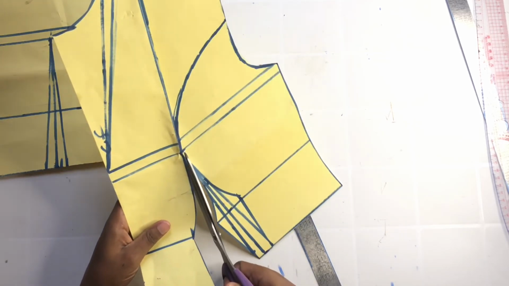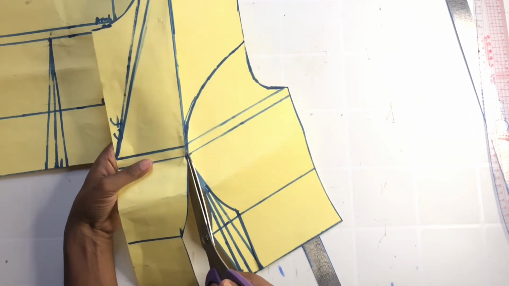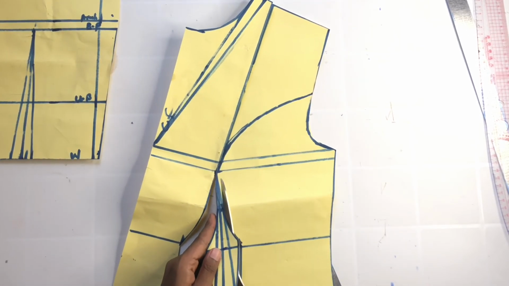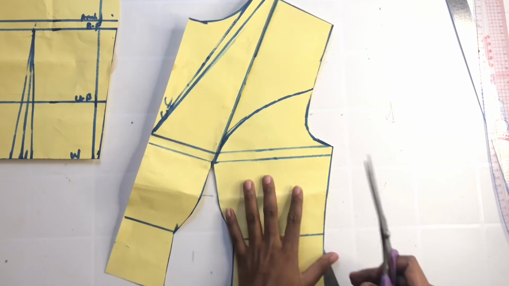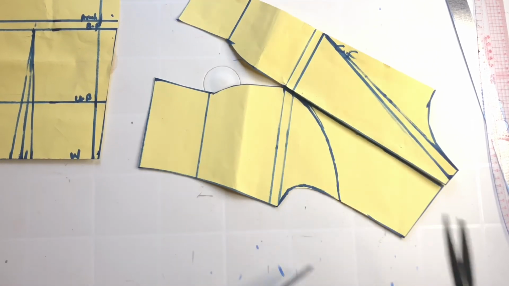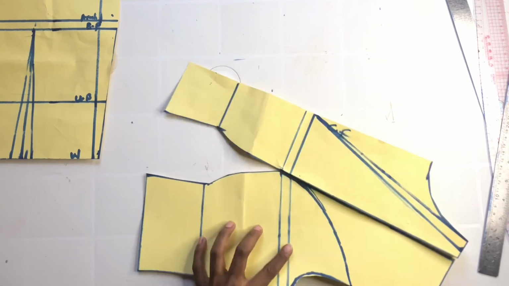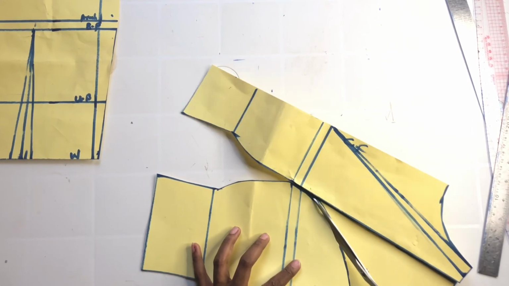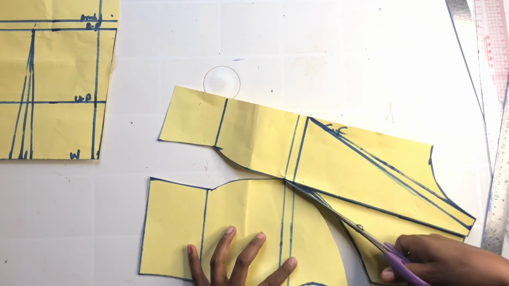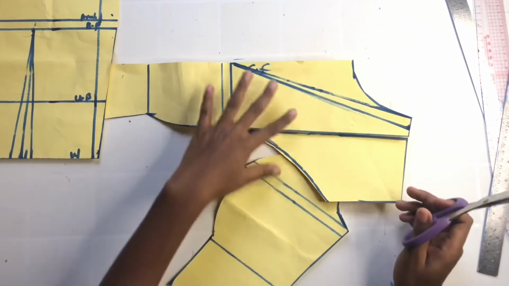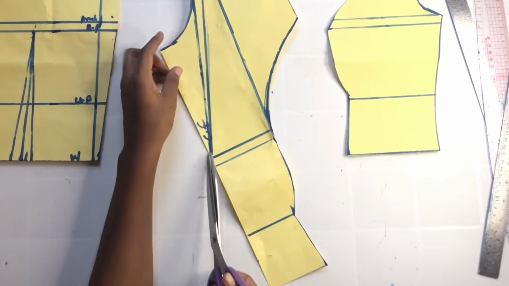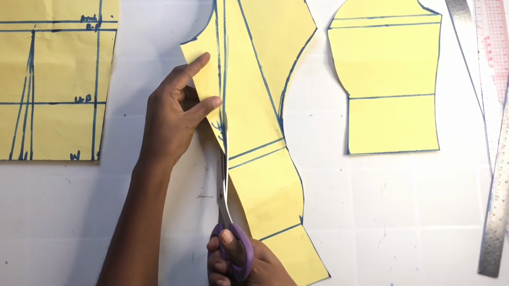Cut out the neck as well. So in the next video I'm going to show you how I sew it, especially the sleeve part. I'm going to show you how I assemble all of it together, so that whenever you're making any princess seams, you just go ahead, use the basics, and then boom, you're on to different styles.